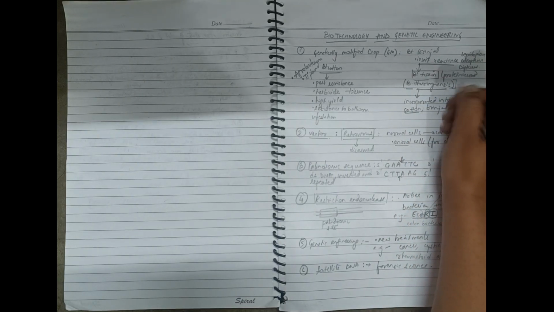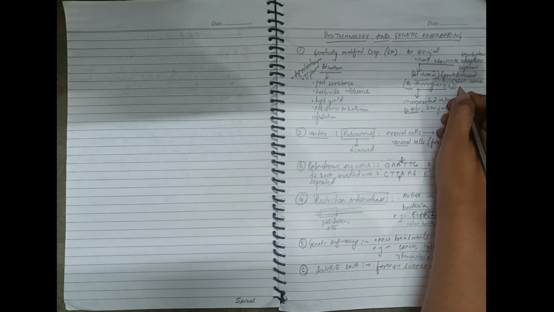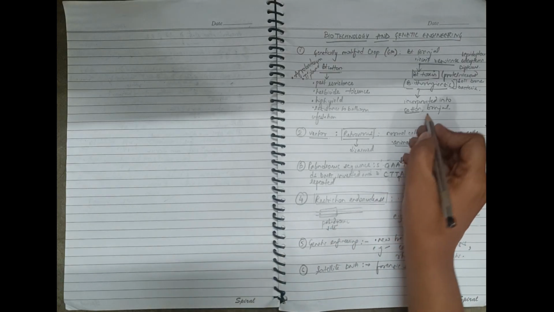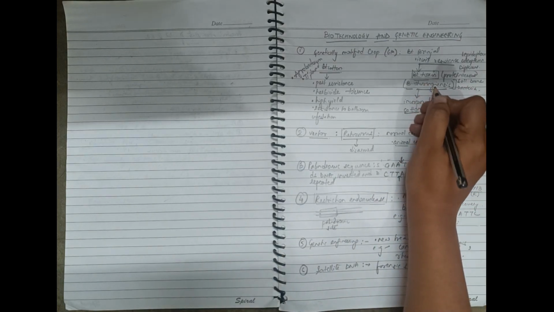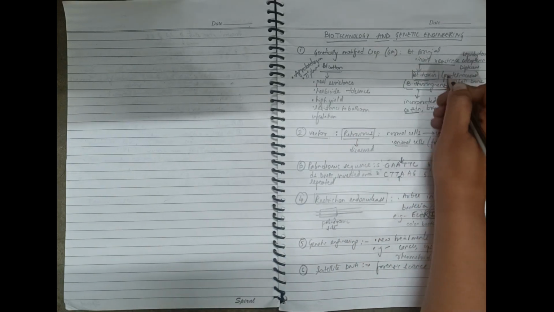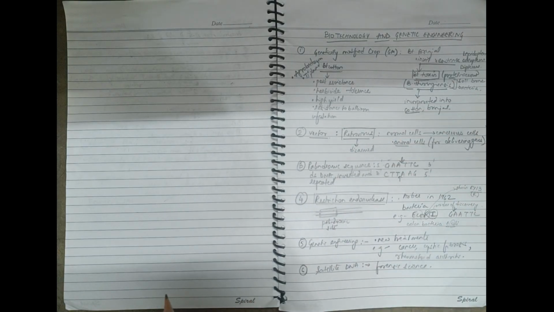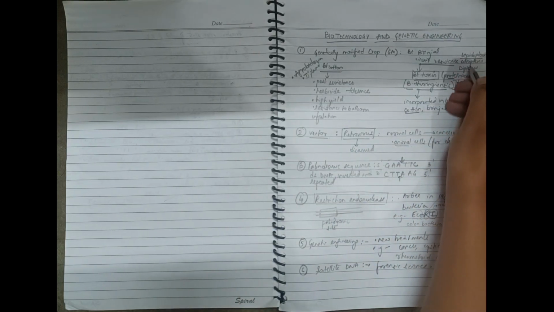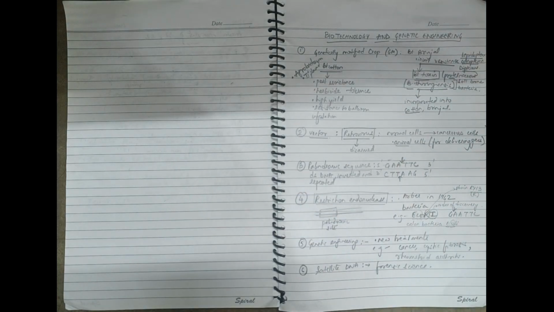This Bacillus thuringiensis is a soil-borne bacteria, and it produces some proteins. What proteins? Bt toxin. It produces some proteins that kill certain insects. What group of insects? Lepidopteran, coleopteran, and dipteran.